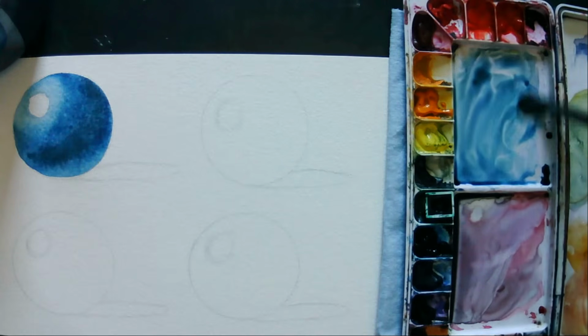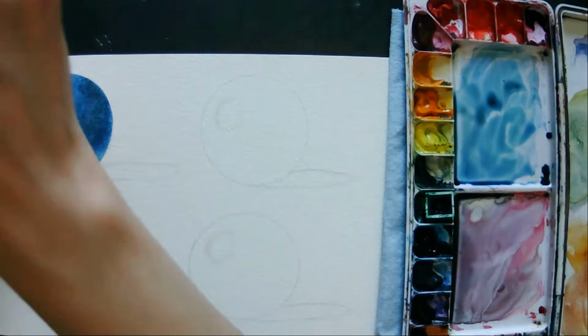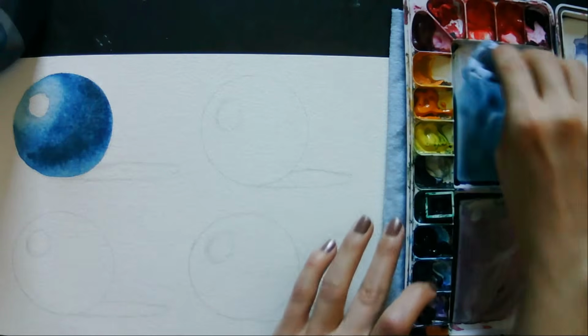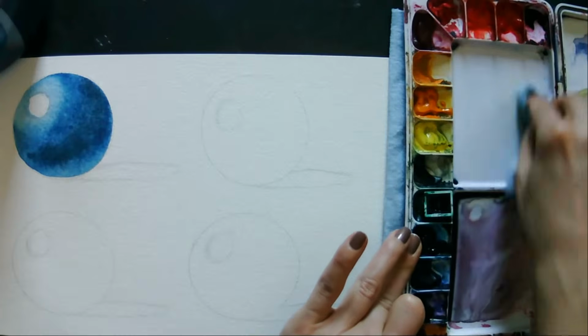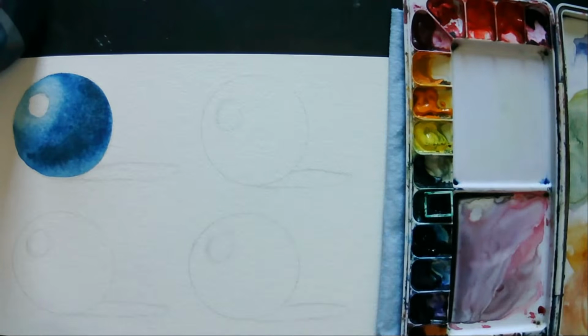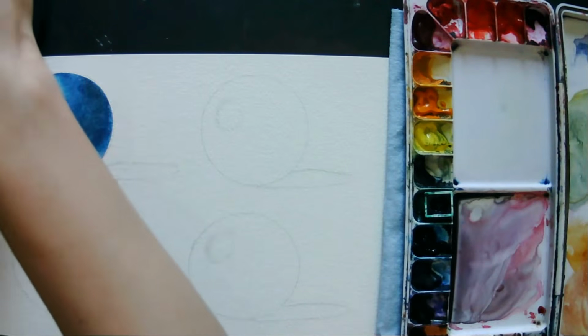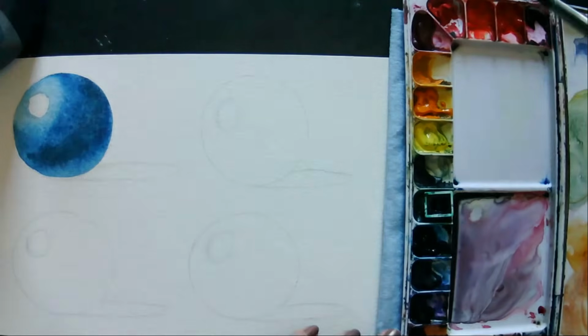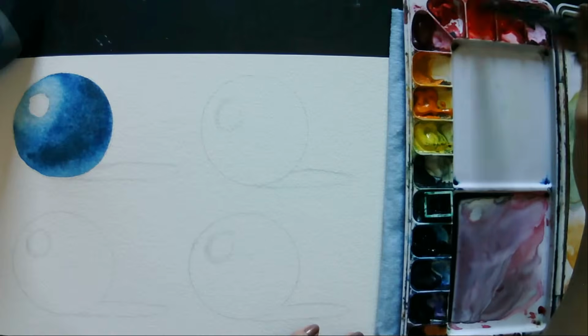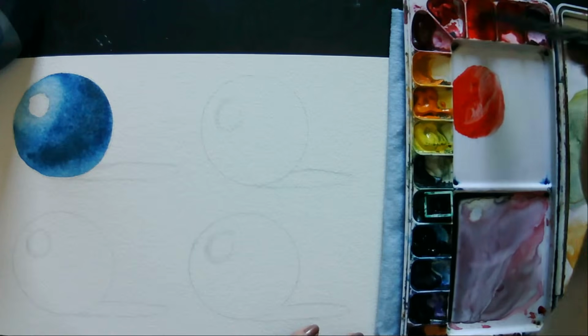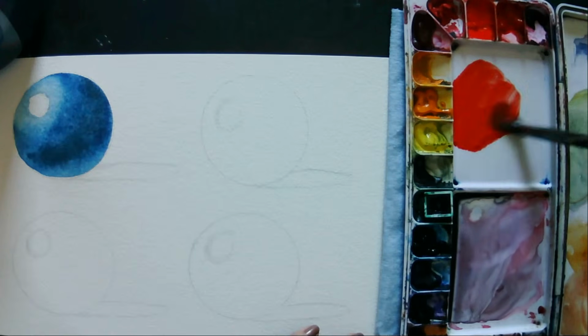I'm gonna use now, instead of a cool red and a cool green, a warm red and a warm green and see what happens. They're still complementary colors. They're just warm instead of cool. So this is like a cadmium red or scarlet color.